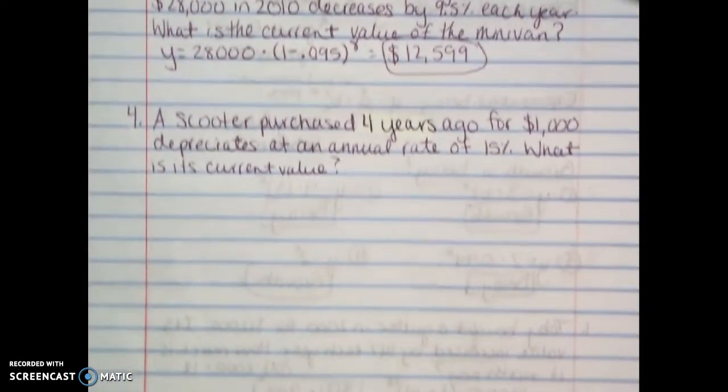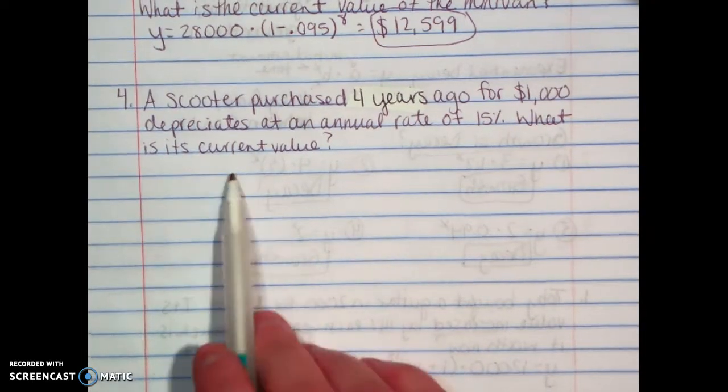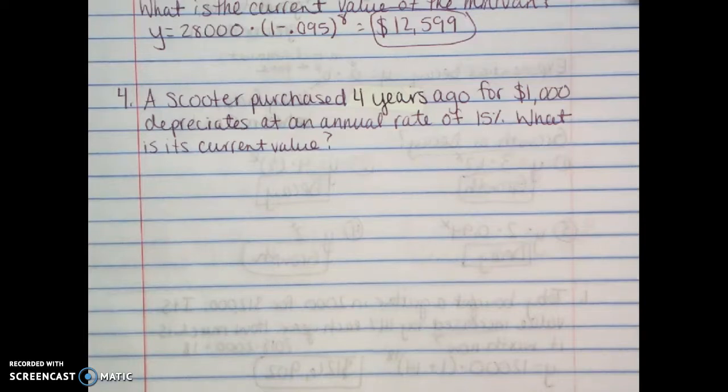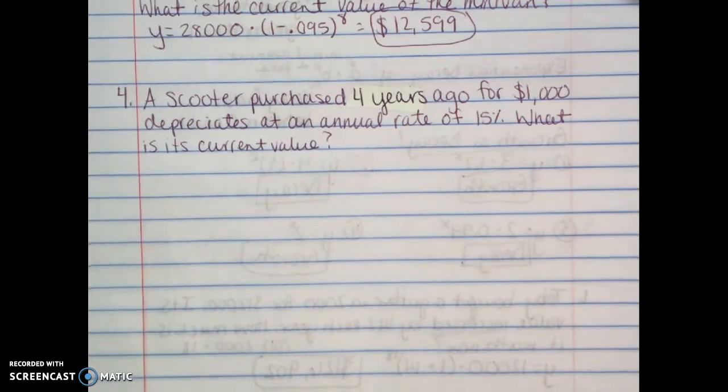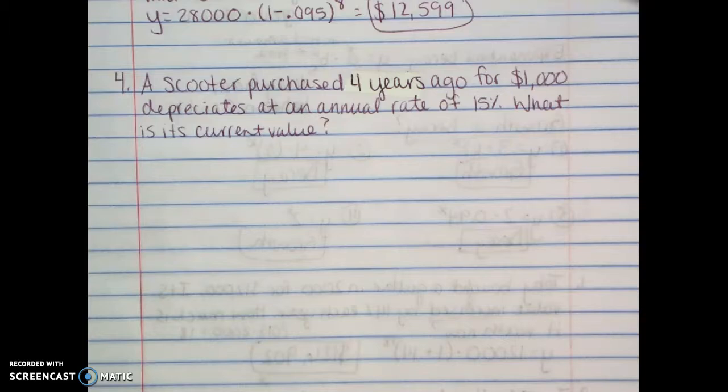Okay, one more down here, and I know I'm running out of time, so I'm going to have to pause it and talk a little bit. This one says a scooter purchased 4 years ago for $1,000 depreciates at an annual rate of 15%. What is its current value? So on this one you need to round to the nearest whole number, and I am going to have you do this one on your own.